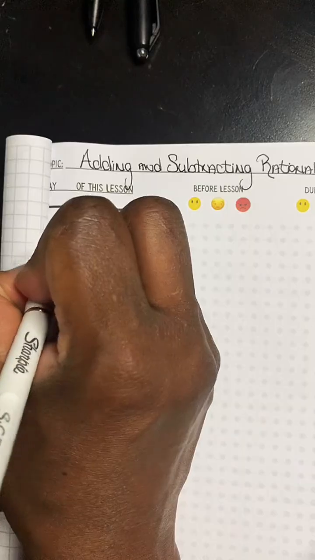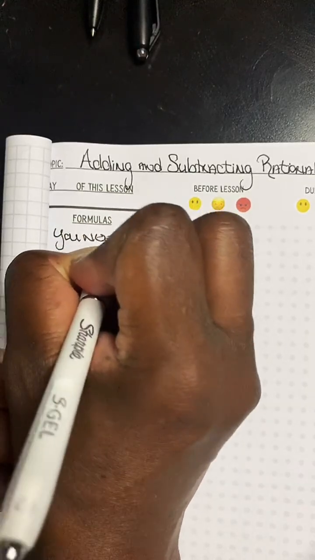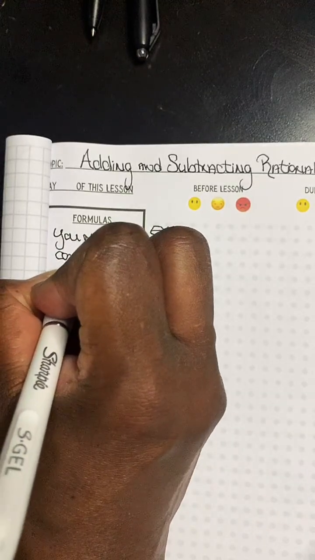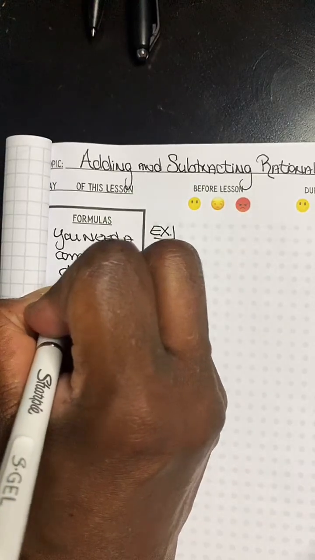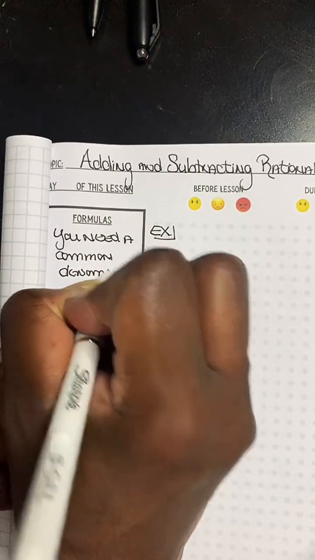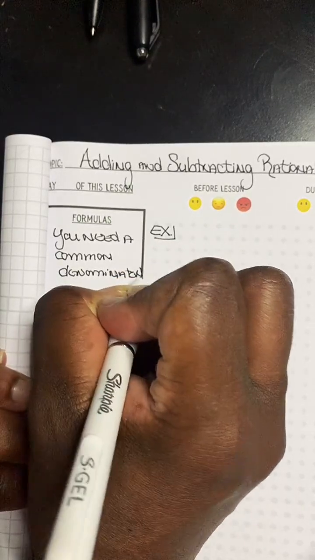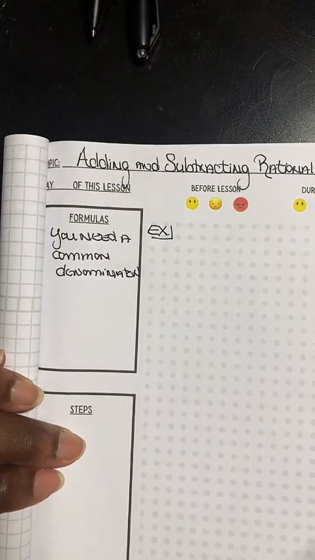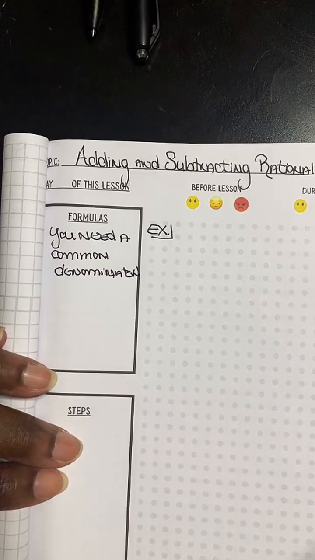The main thing is you need a common denominator. Okay? That's key. Just like if you're adding, subtracting fractions, you need to have a common denominator.